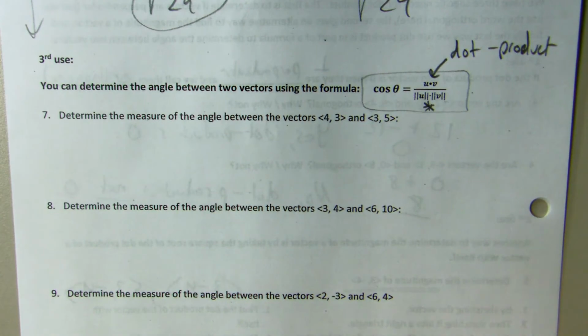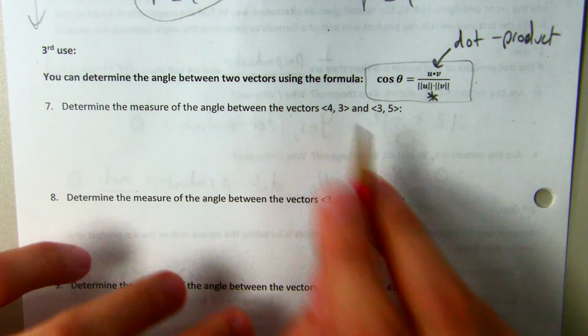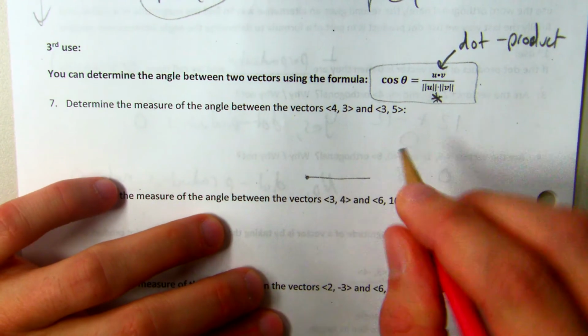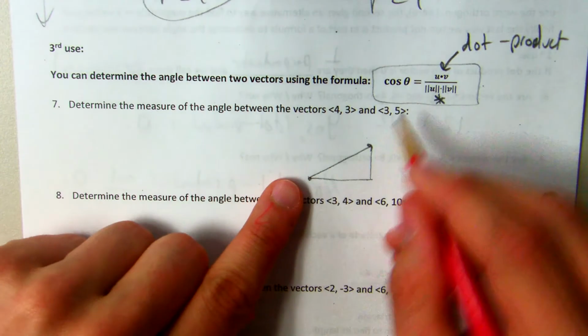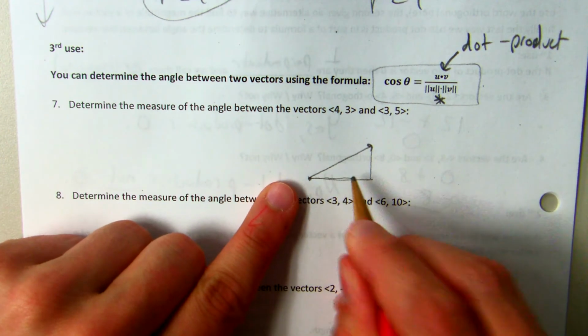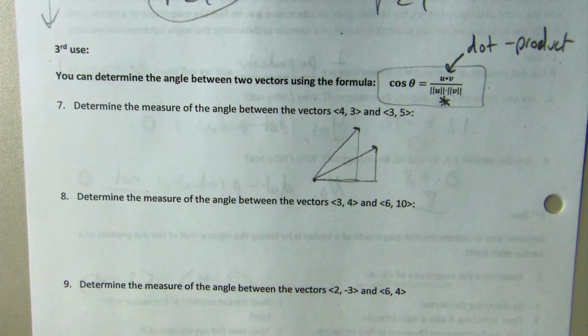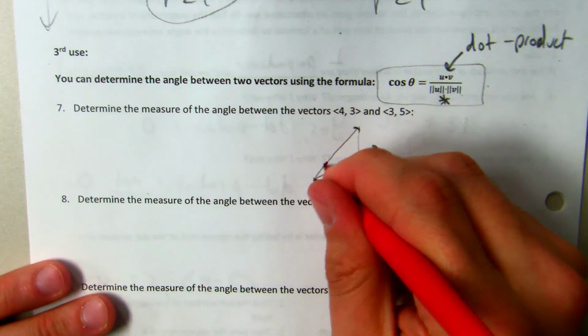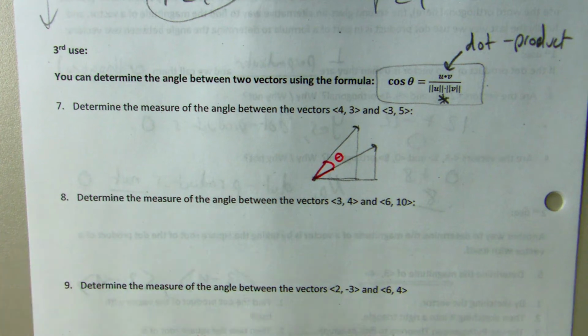Okay, so let me show you 3 ways, or really 2, and then kind of a fancy case, I guess. So I can sketch these 2. Right 4, up 3. Just like that. And then if I tried to draw the scale, right 3, up 5, this formula helps me figure out what's the angle in between those 2 vectors.